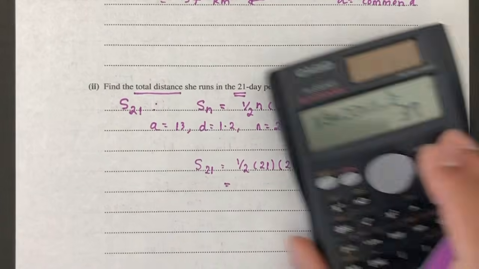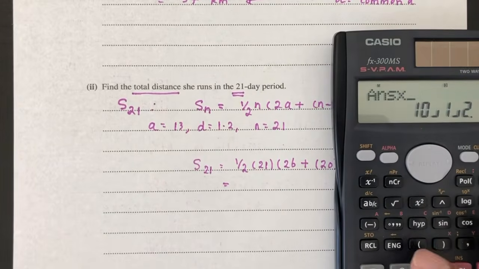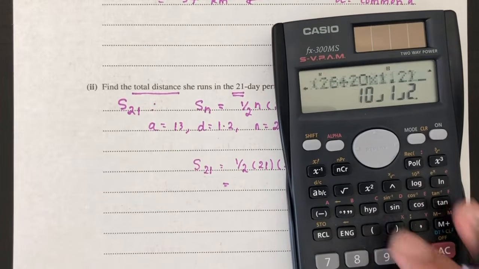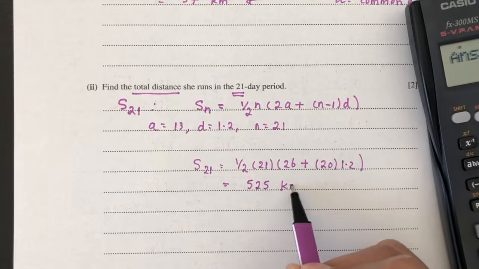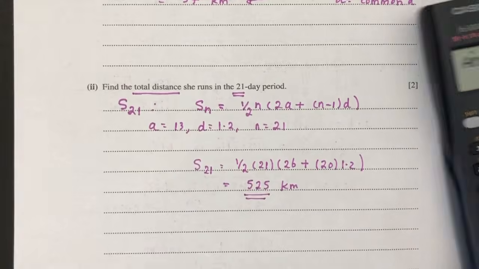Let's solve this: half times 21 times 26 plus 20 times 1.2 will be 525. So 525 km will be the total distance she runs in this 21-day period.